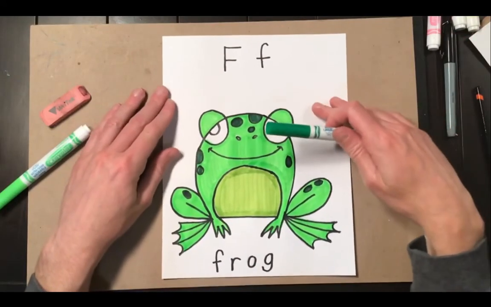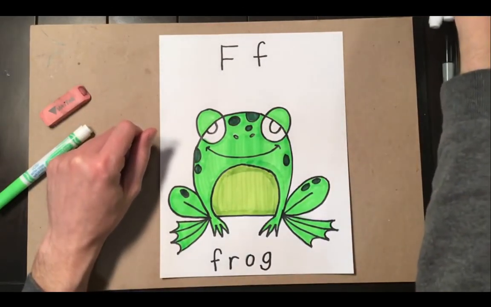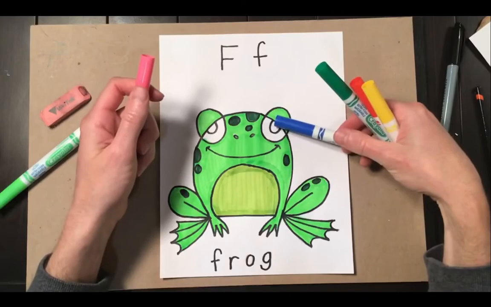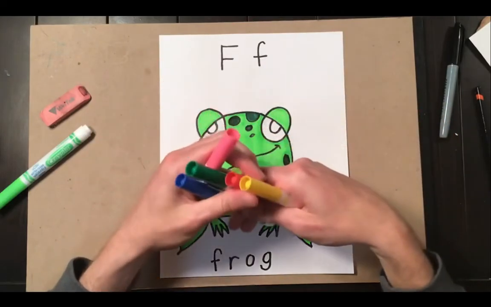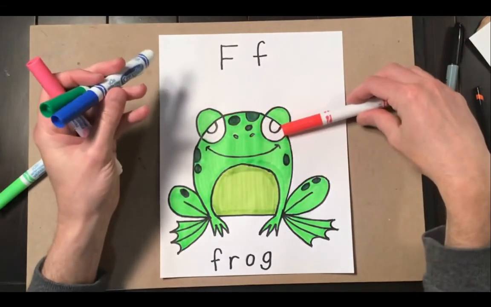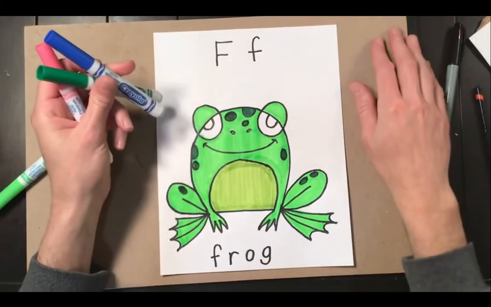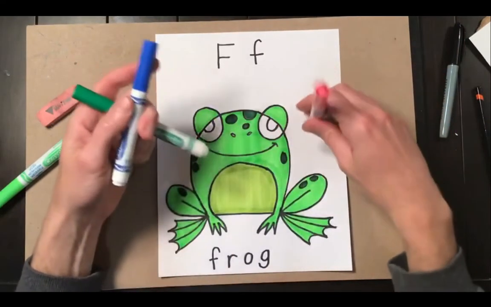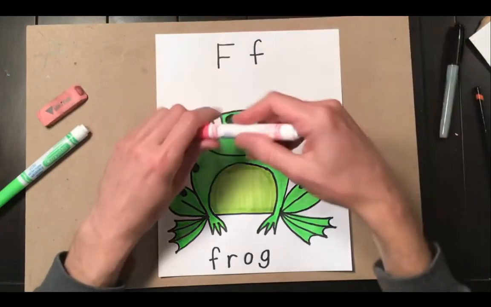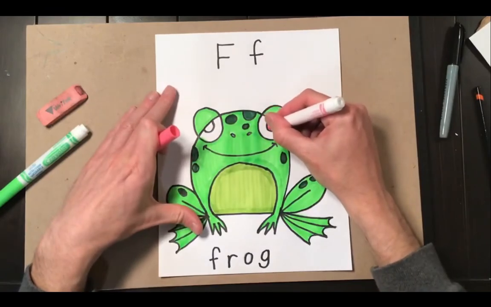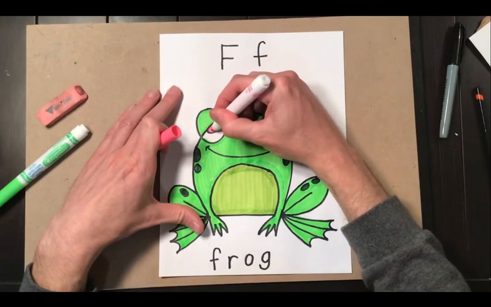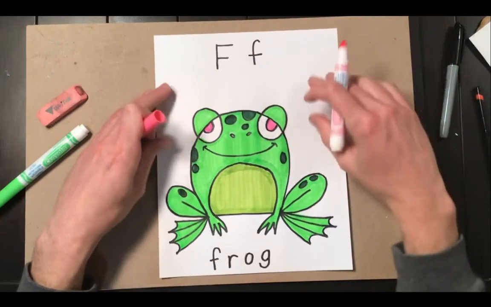What color should the eyeballs be? Could do them green. That would look okay. Blue. Blue would look cool. Yellow would be nice. Red would be okay. But I think I'm liking pink today for the eyeballs. Yeah, nice bright pink to go with that bright green. Nice.